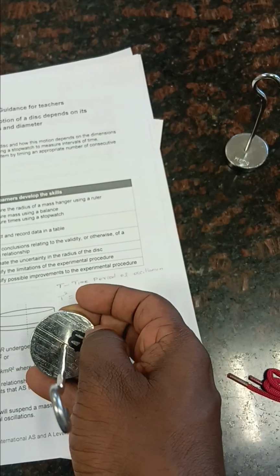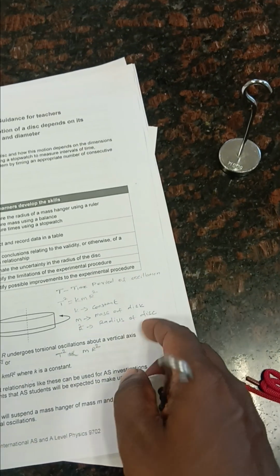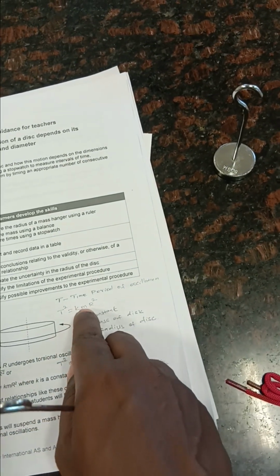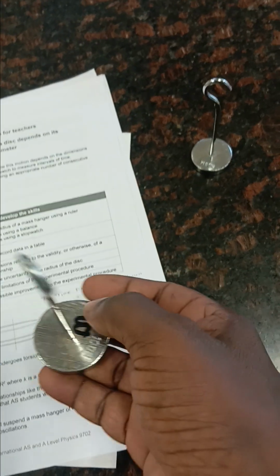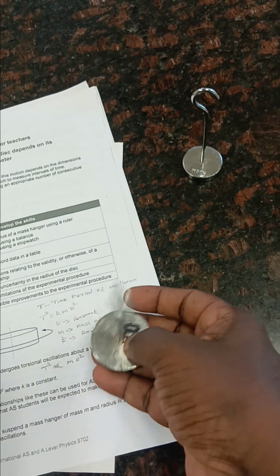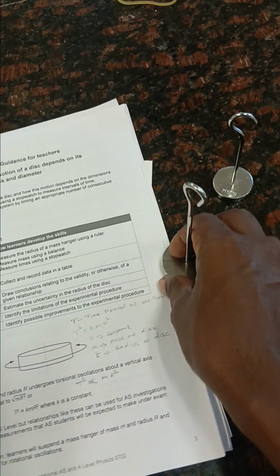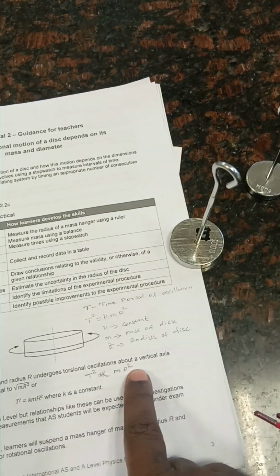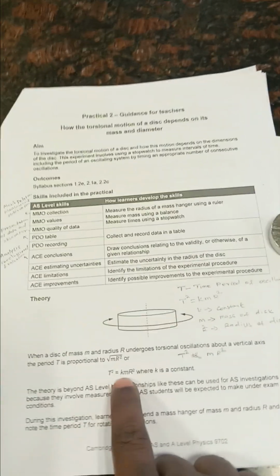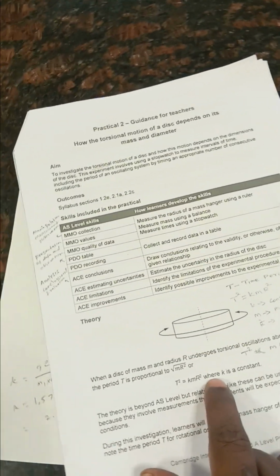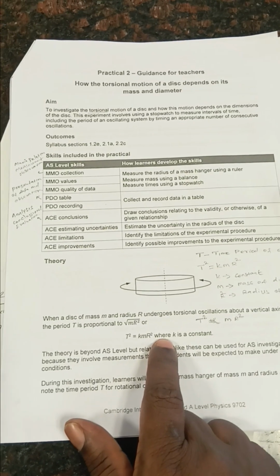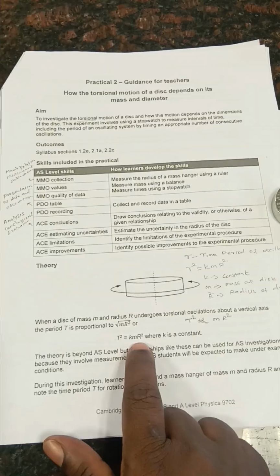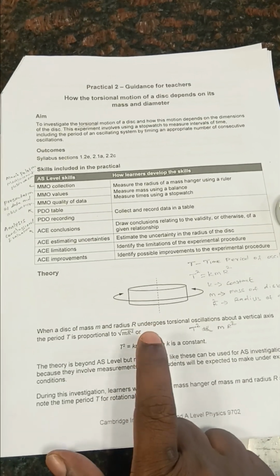From here to here, what is this distance? It is the radius of the disk. So this is the mass of the disk and the radius of the disk, r squared. We will note it. Here, t squared, the time period, is directly proportional to m r squared. Otherwise, we can write t squared equals constant k times m r squared. We want to prove whether t squared equals k m r squared, and we will prove that here.